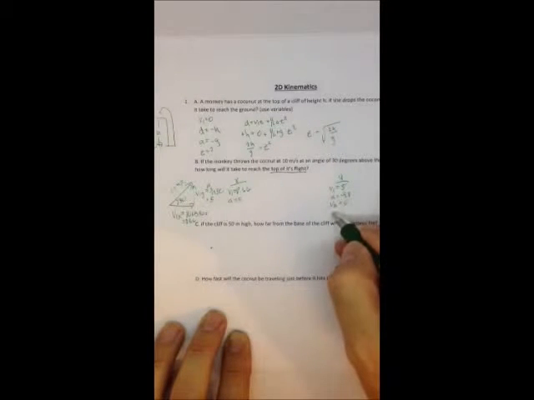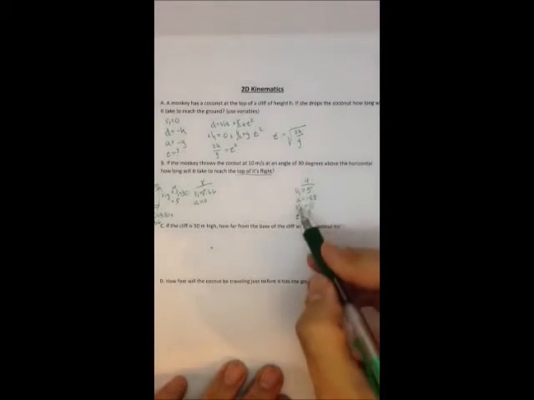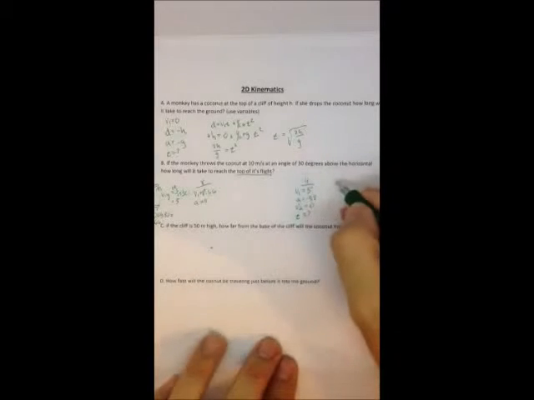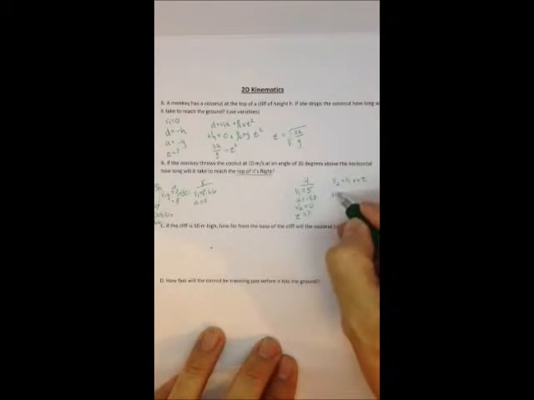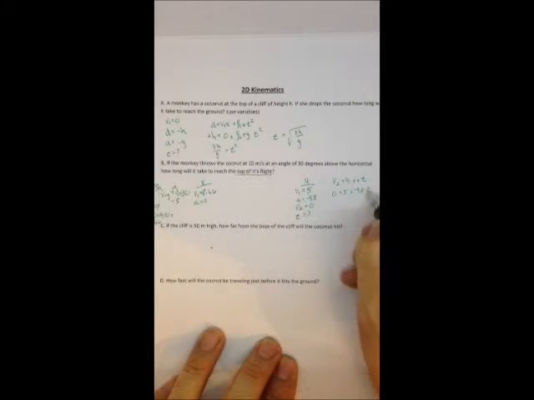So then I know I'm trying to find how much time it takes to get there. So I'm looking for a kinematic in the y direction that has v1, v2, a, and t. So use a different kinematic. v2 equals v1 plus at. 0 equals 5 plus negative 9.8 times time.